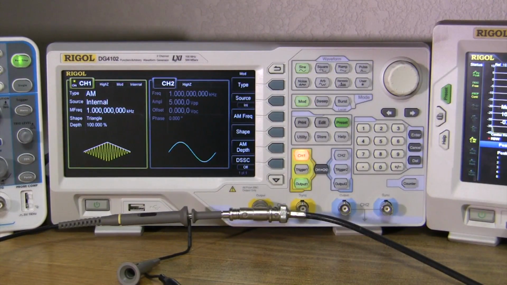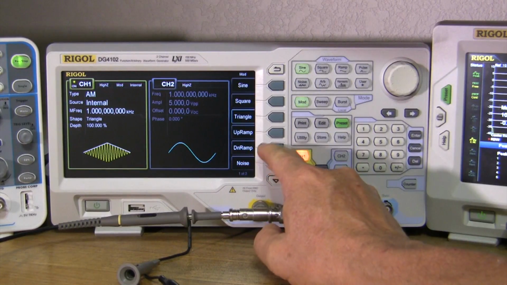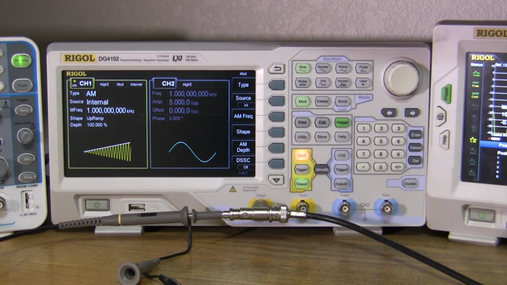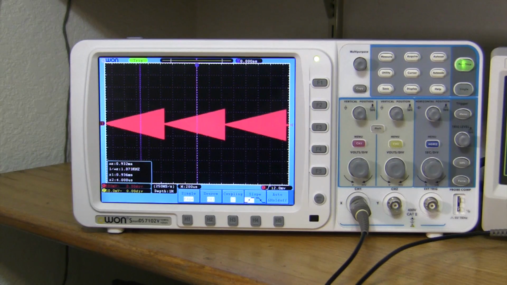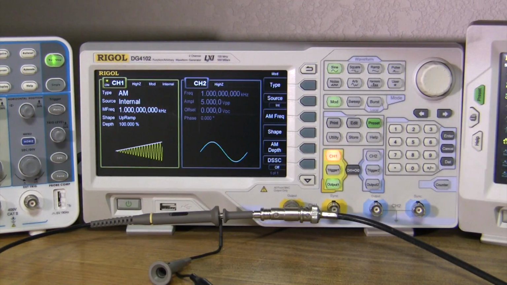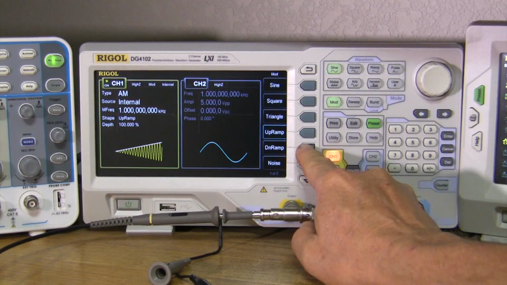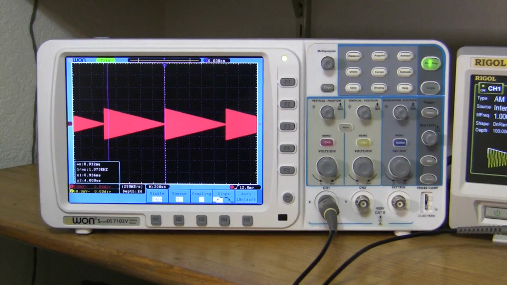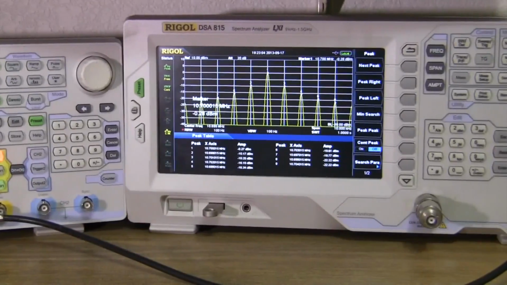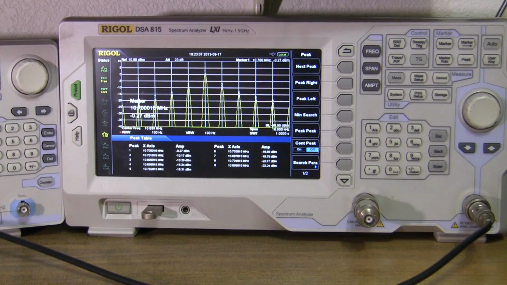And we'll go to a ramp here, shape, up ramp. You see it spreads out more. If you look at the spectrum here, and if you look at the envelope, it looks like a ramp, up ramp. Then the down ramp looks like a down ramp. Isn't that just fine? And the spectrum again is spread out due to the harmonics content of that waveform.